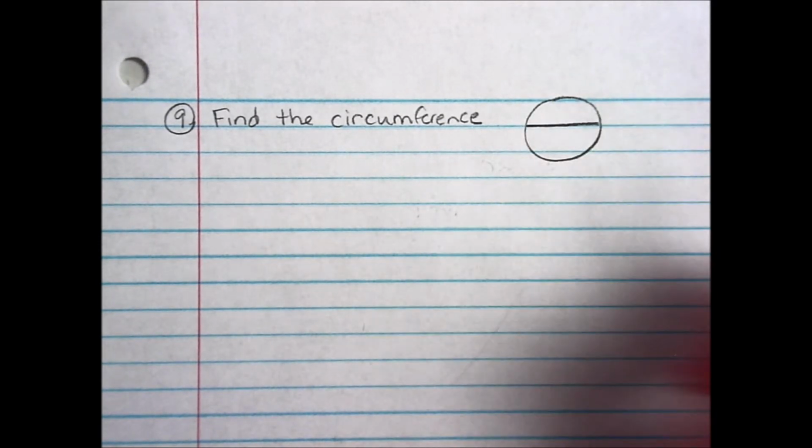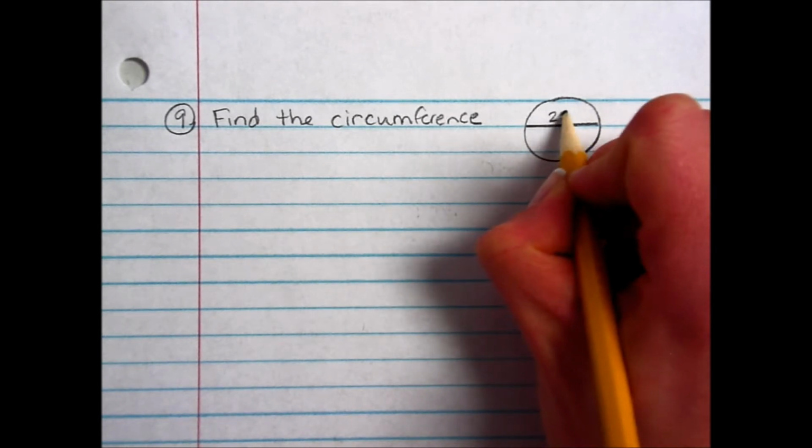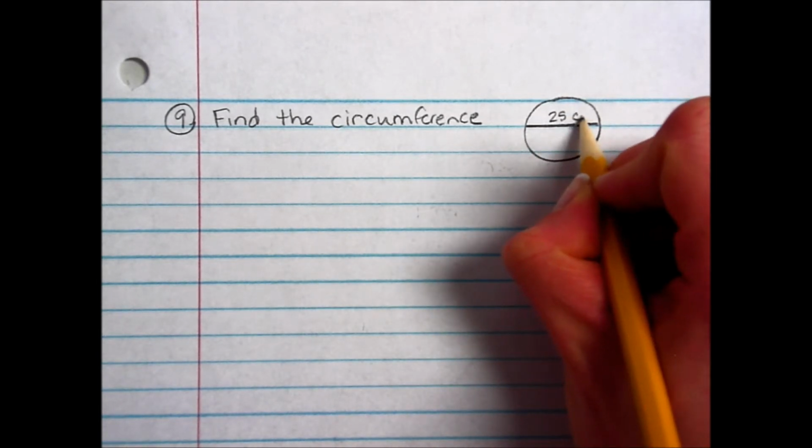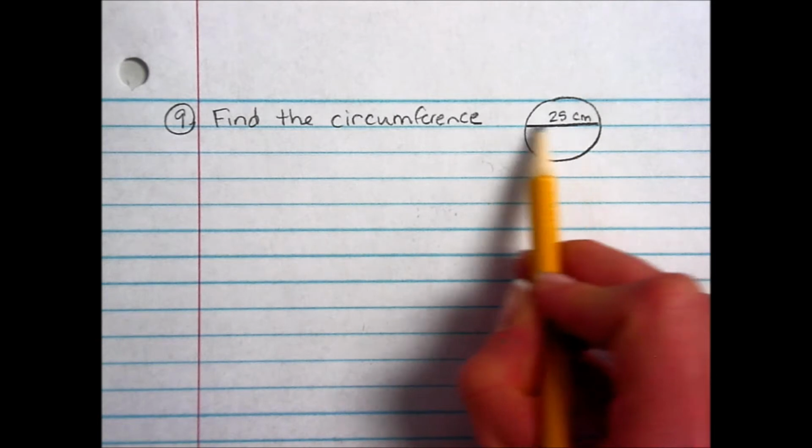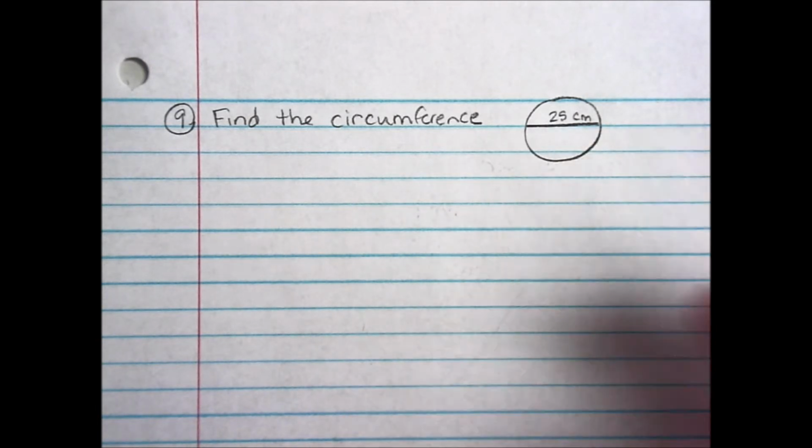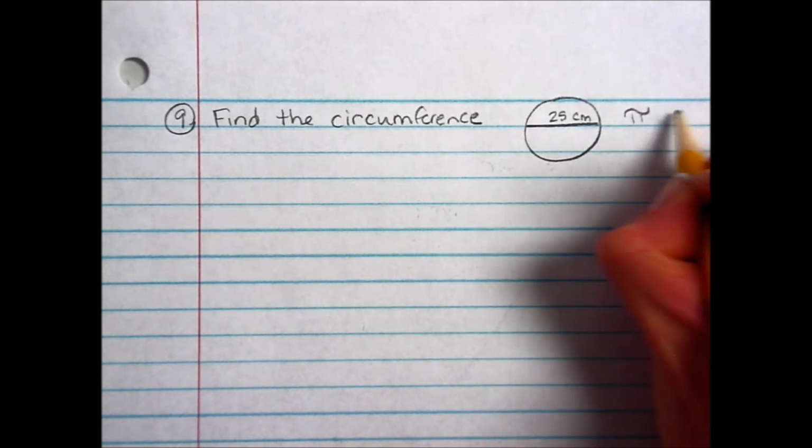So they'll give you your picture of your circle. They give you the diameter, which is how far it is across a circle. You'll also need to use something called pi.